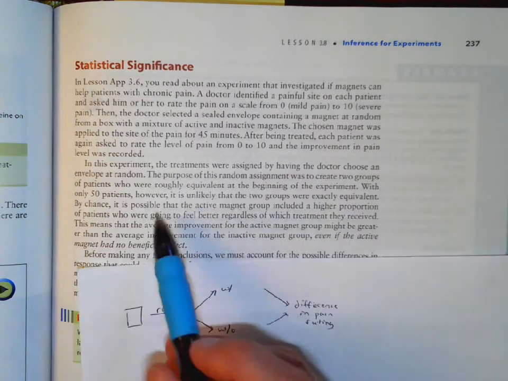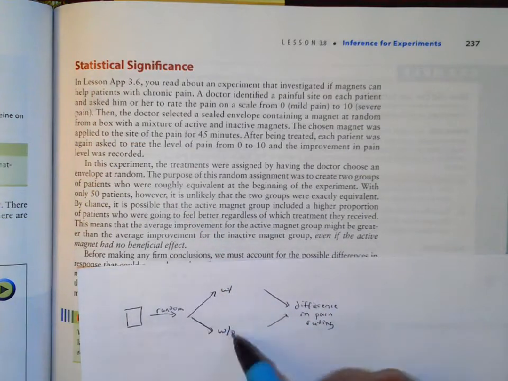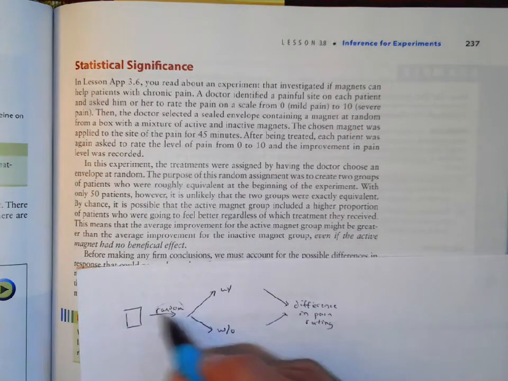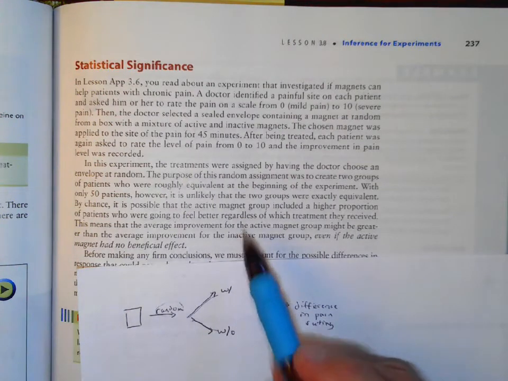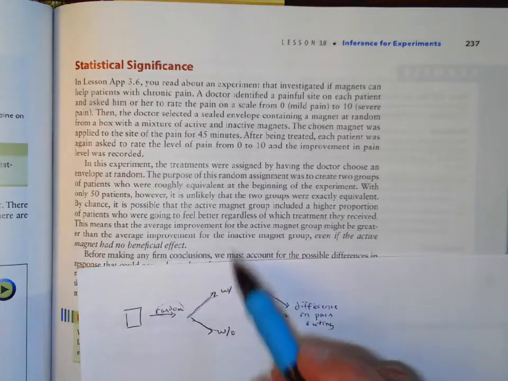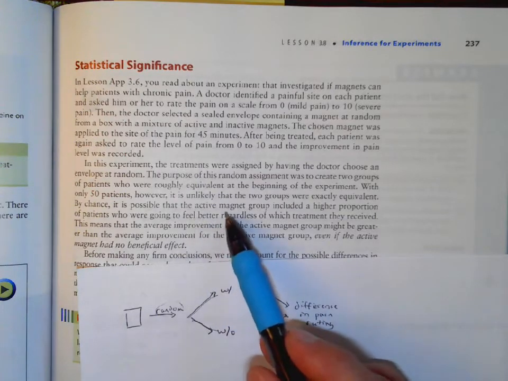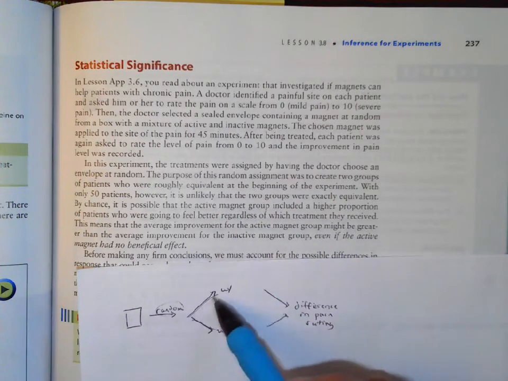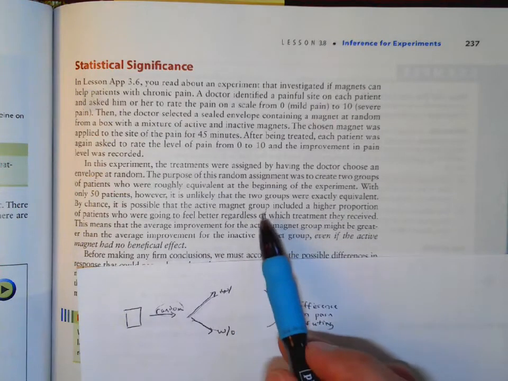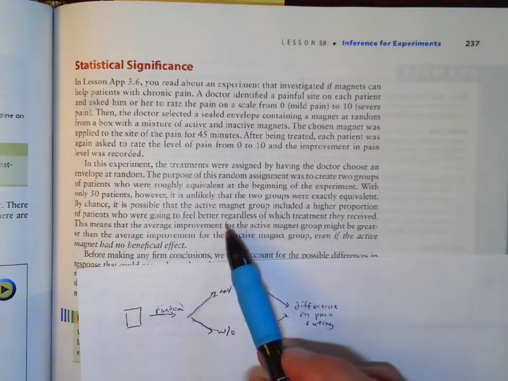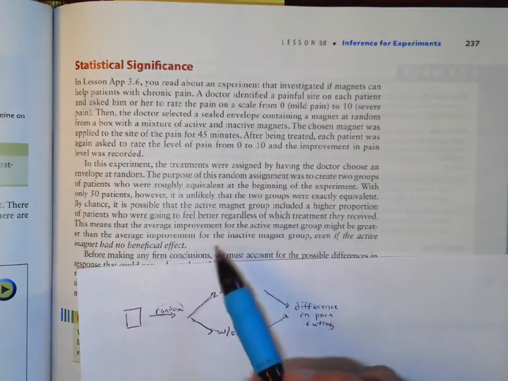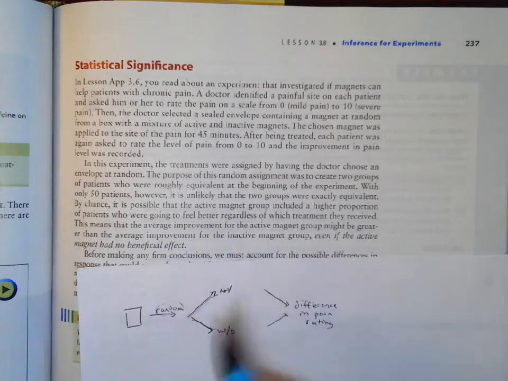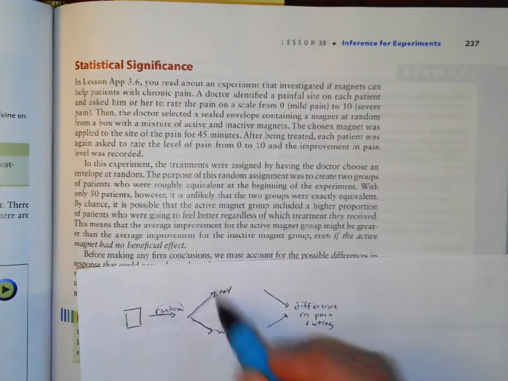So if we only had 50 patients, it's unlikely that these would be exactly equal. But remember that random assignment is trying to get two different groups that are pretty much alike, so that it can eliminate the other confounding variables, right? But by chance, is it possible that the active magnet group would include a higher proportion of patients who were going to feel better no matter what treatment they got? So it's possible. Okay, so we try to equal it out, but it's not always going to be equal.